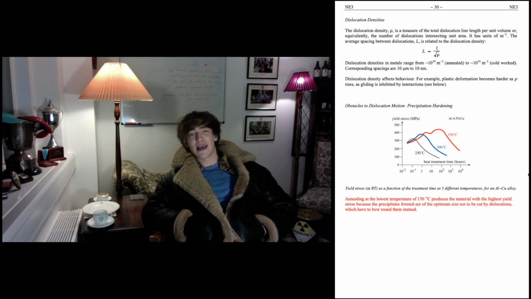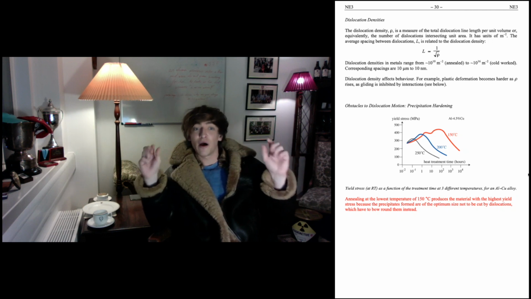A material's dislocation density is a measure of the total dislocation line length per unit volume. As such, it has the units of per meter squared, okay, because it's a measure of the total dislocation line length per unit volume. So units are per meter squared.